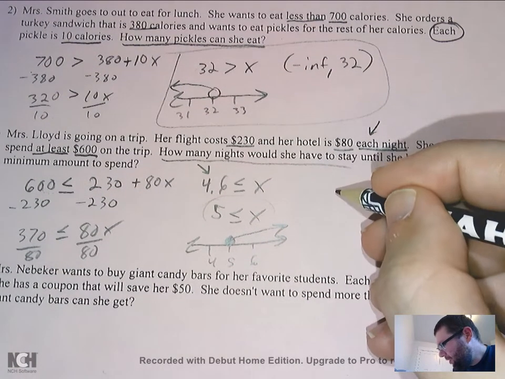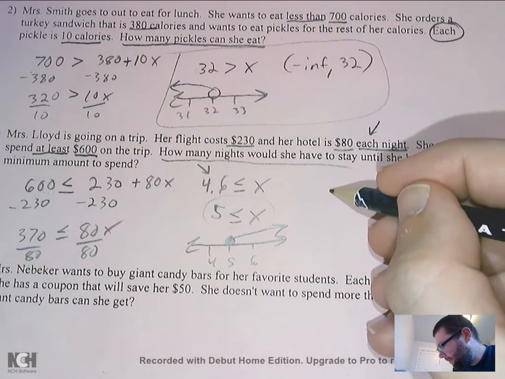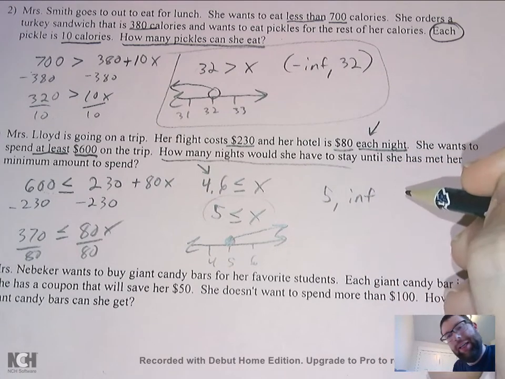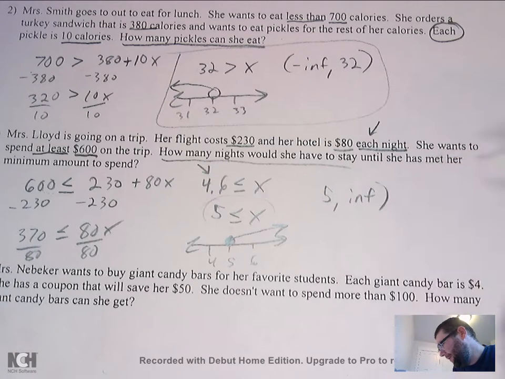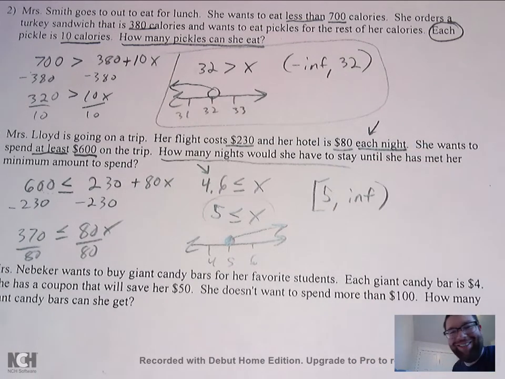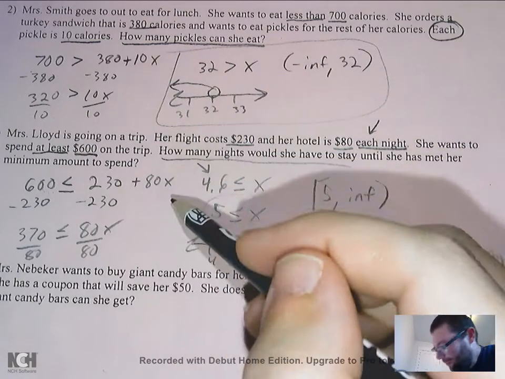So she could stay there for 5 nights, or she could stay there for infinite nights. Or until, yeah. I'm not going to say that. Okay, and that would be your answers.